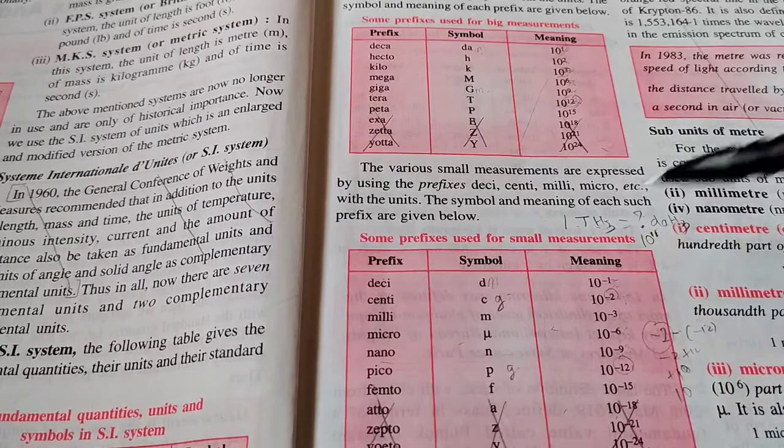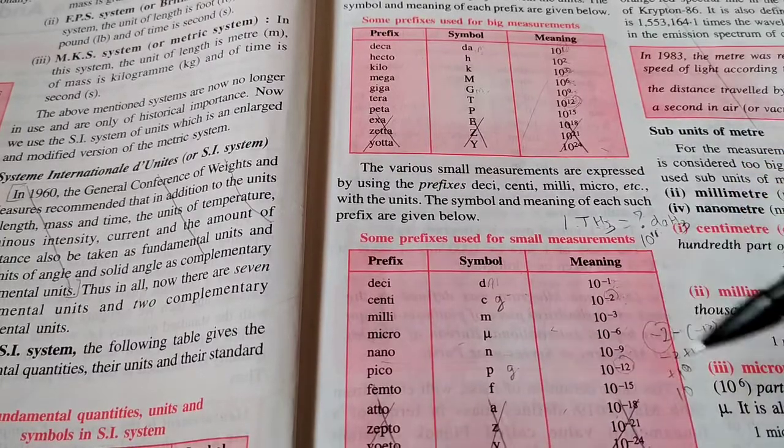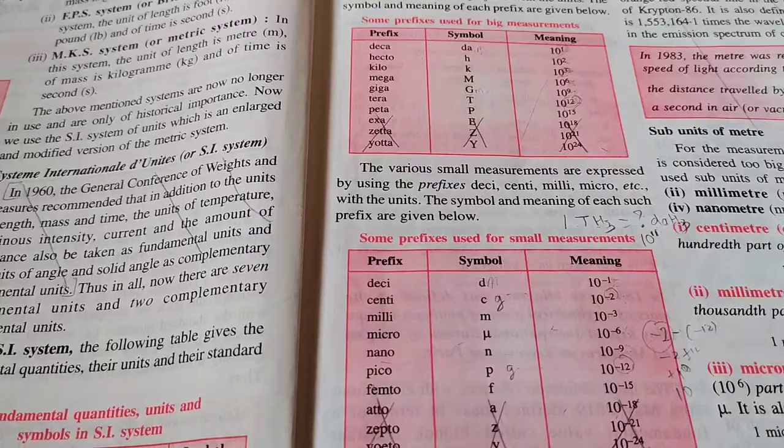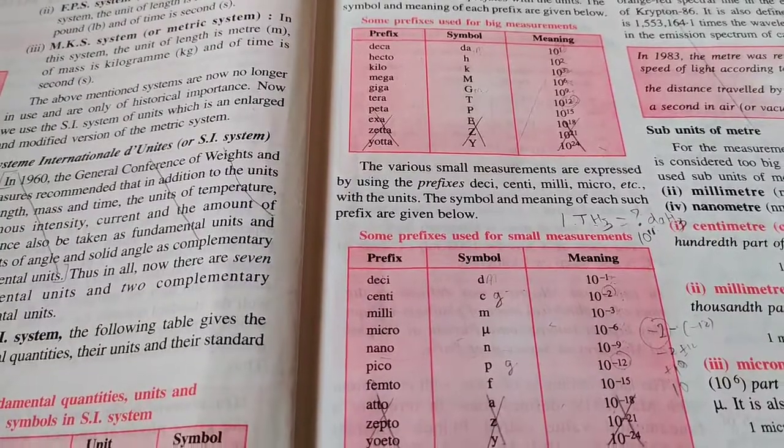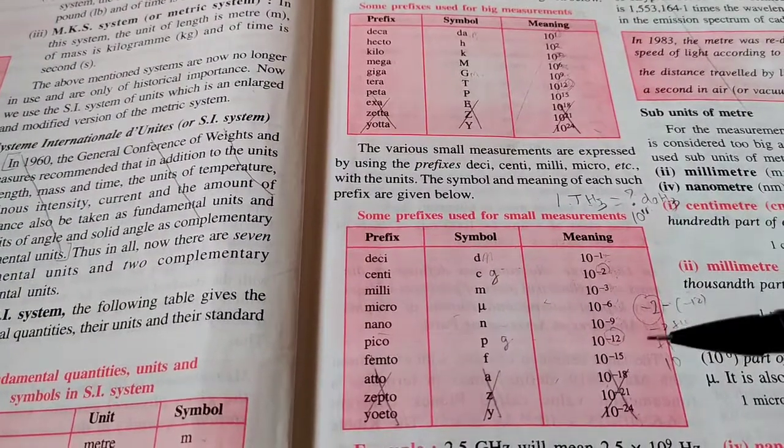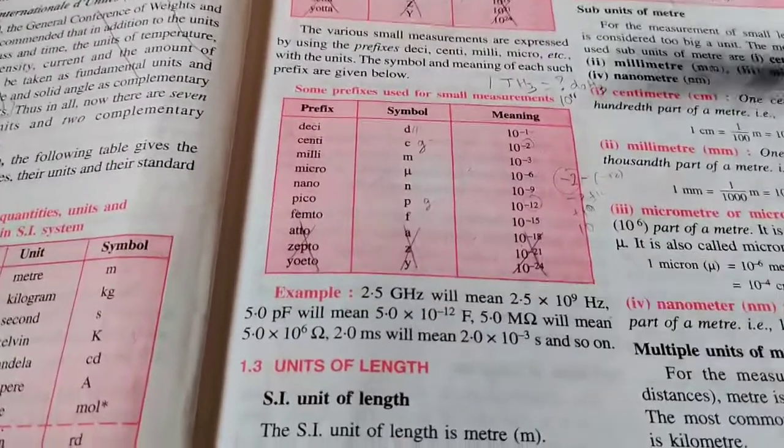So 1 centigram is how many picogram? 10 raised to 10 picogram. So if you learn these tables, you will be able to convert anything into anything else. And here are some examples for that.